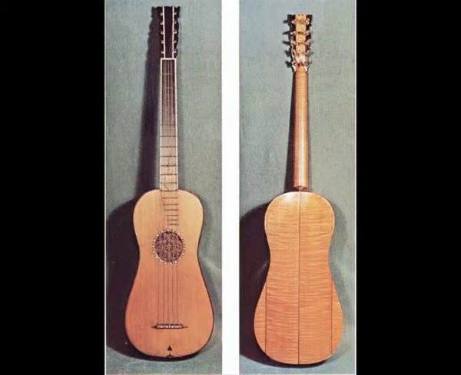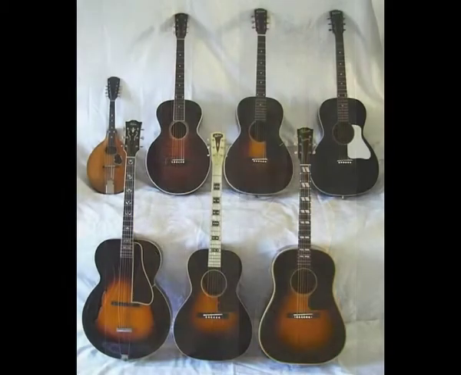The guitar is a string instrument which belongs to the chordophone family. The strings are usually made of steel or nylon. The tone of an acoustic guitar is produced by the vibration of the strings, which is amplified by the body of the guitar.